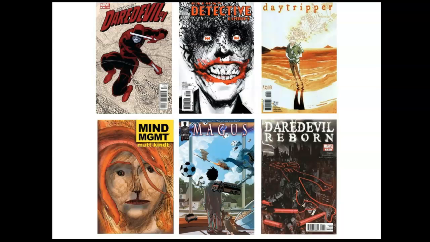Mind Management, Matt Kind, you can see all the different images, like the snake in her hair and all of the different things that he's trying to portray in terms of what's happening. And the Daredevil as well, with this sort of looks like might be a city, but it's really just all these words that are kind of telling about what's going on. So I think there's just so many ways that you can create a very, very exciting cover.